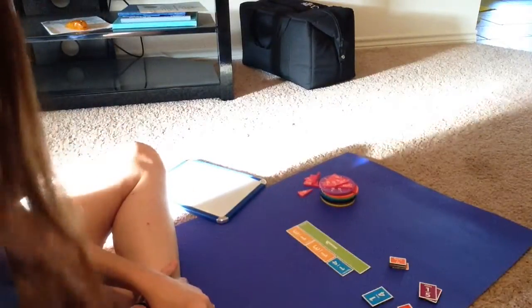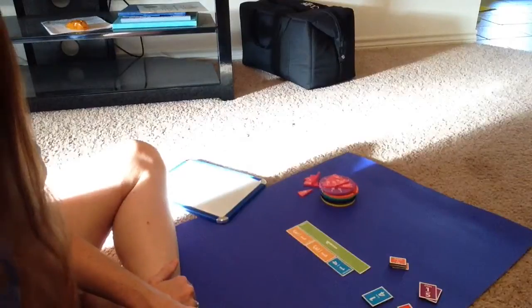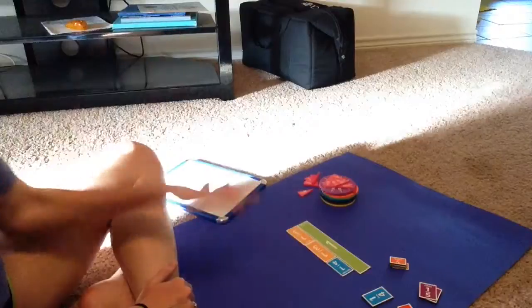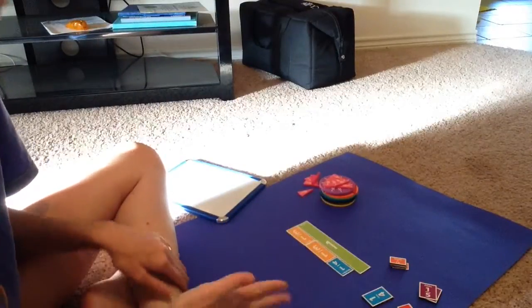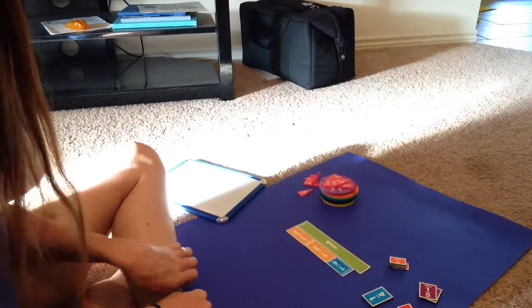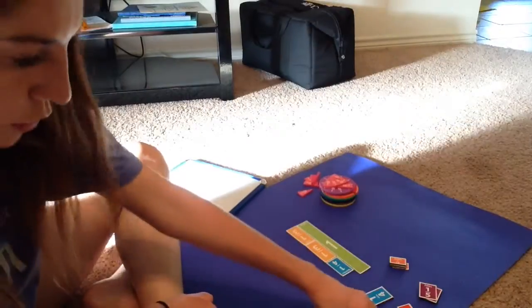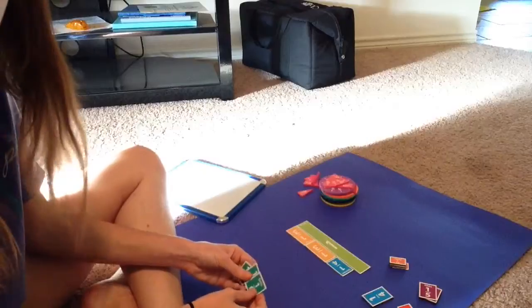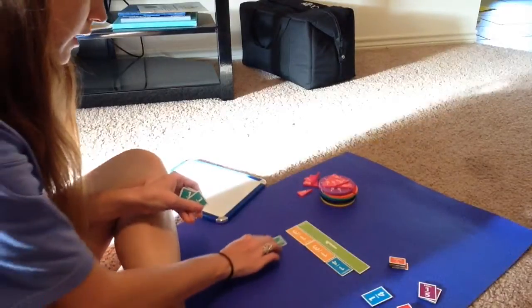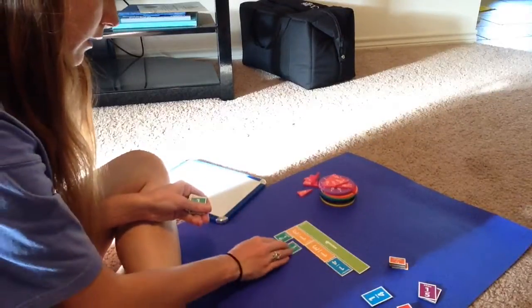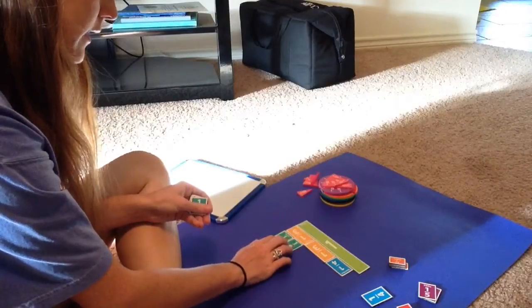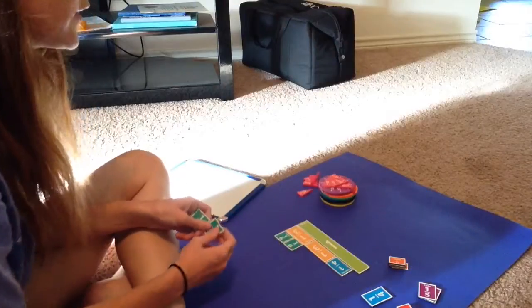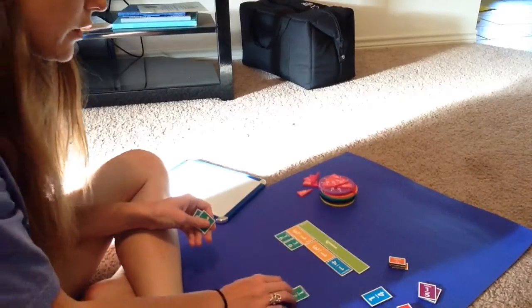But first we need to find a common unit fraction. They do not have a common unit fraction, so we have to find one. We're going to go through the options of finding it. We're going to see if 1/6 could be our common unit fraction. So let's see. 1/6 fits, the pieces fit evenly into 1/3. So that would be good.